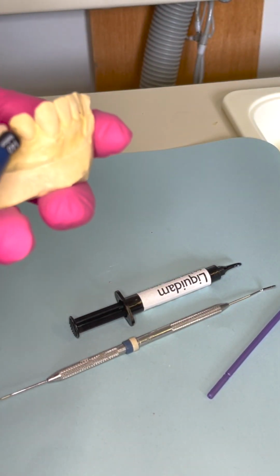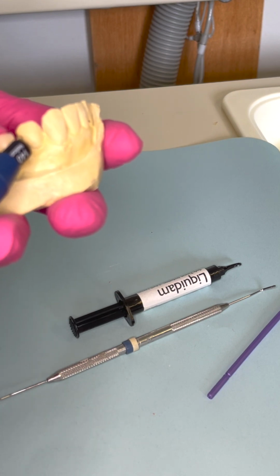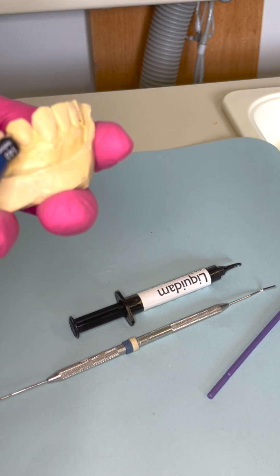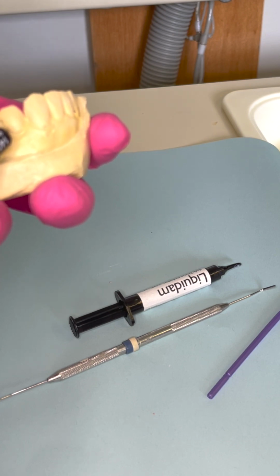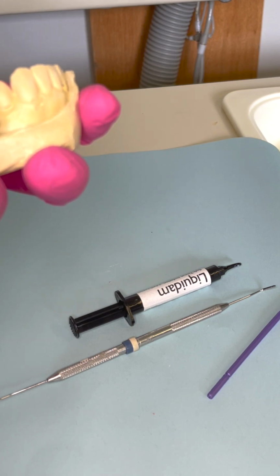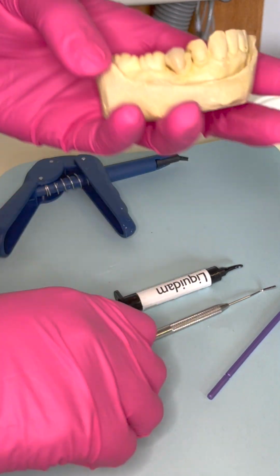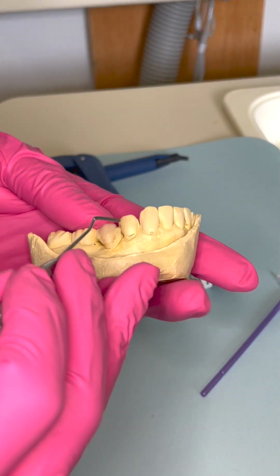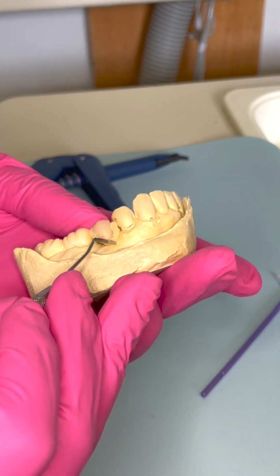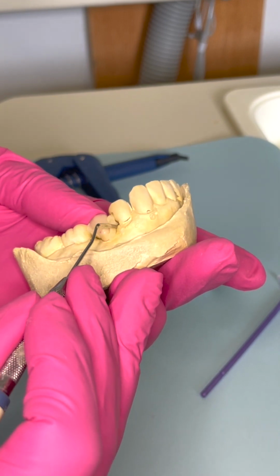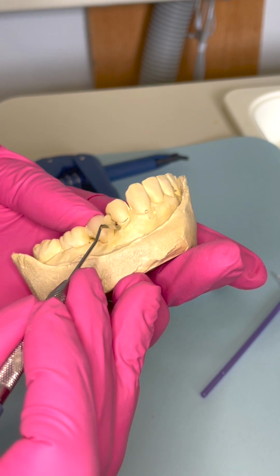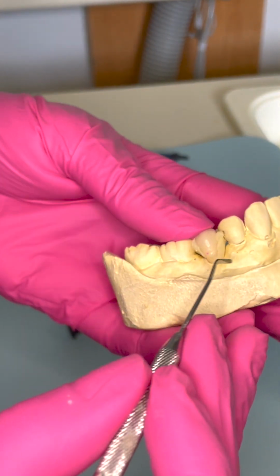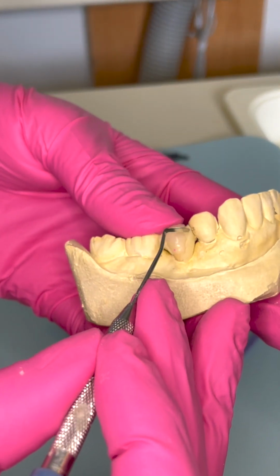You could also use liquid dam to fill in the areas, but for this I don't so much like liquid dam because I want to be able to have some time to mold things around, and you'll see how I start doing it, especially to get really nice embrasure spaces. I don't think that I can really do that if I were using, like, let's say flowable or liquid dam.